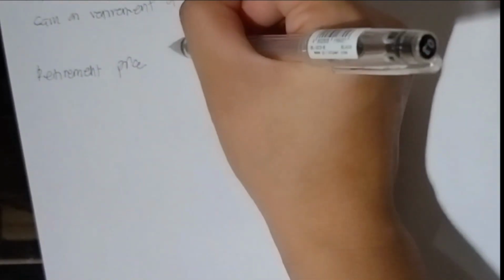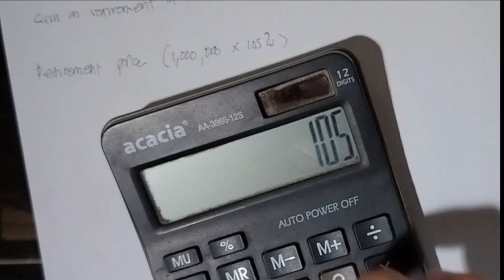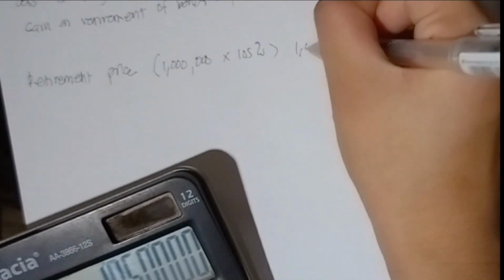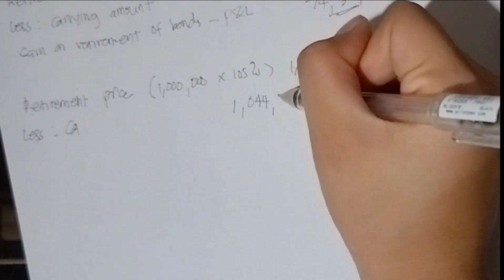So we have here retirement price is equal to 1 million times 105%. So this equal to 1 million times 105% is equal to 1,050,000. Then we less the carrying amount. We can see this in the amortization table. Carrying amount for December 31, 2022, which is equal to 1,044,562.